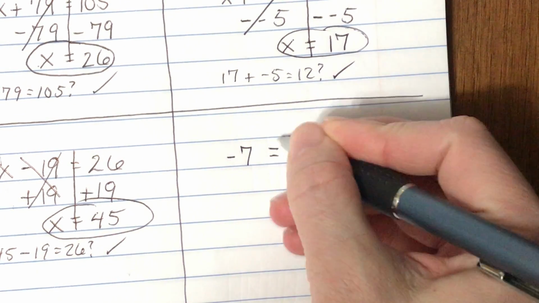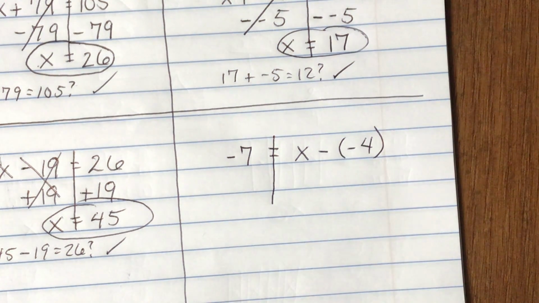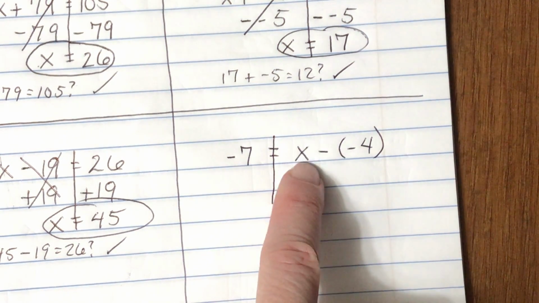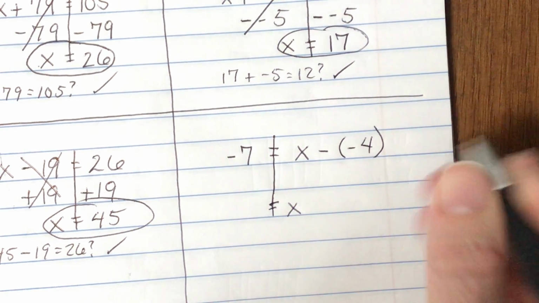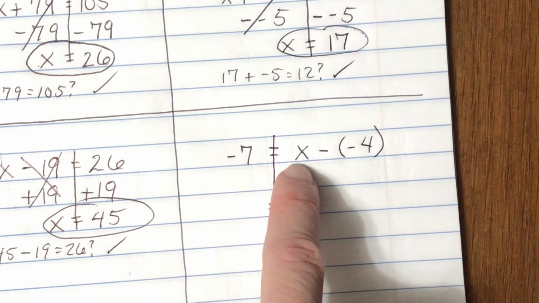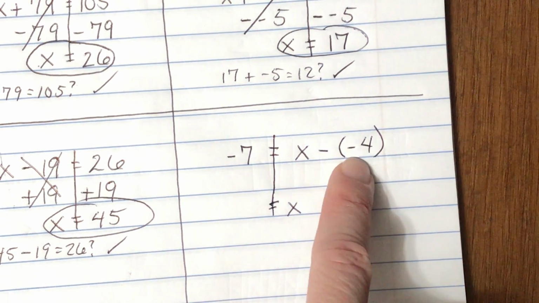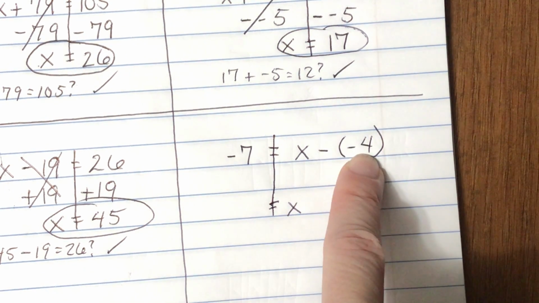All right, so anytime, again, I see my equal sign, I'm going to draw my line down the middle in order to make it a balance. So I need this side balanced with this side. I want to know what's my missing number. So my goal, even though the x is on the other side, is to get x by itself and to figure out, well, what is x equal to? Right now we have x minus -4. We're going to use inverse operations to get rid of that minus -4.